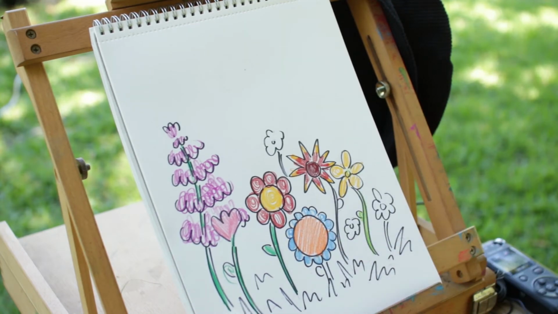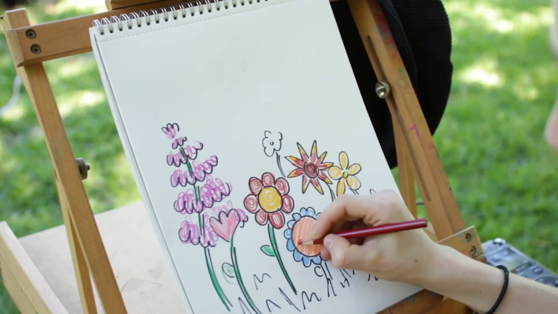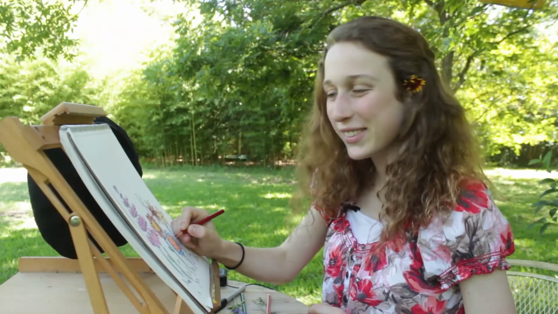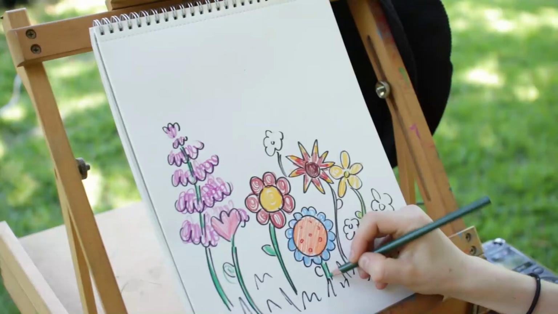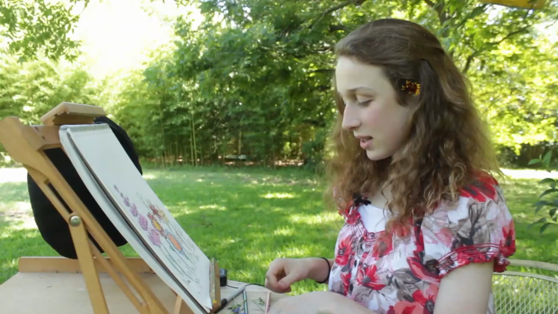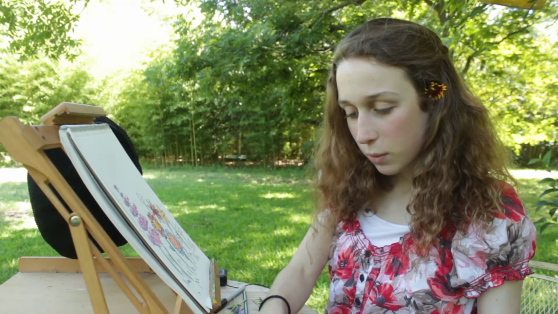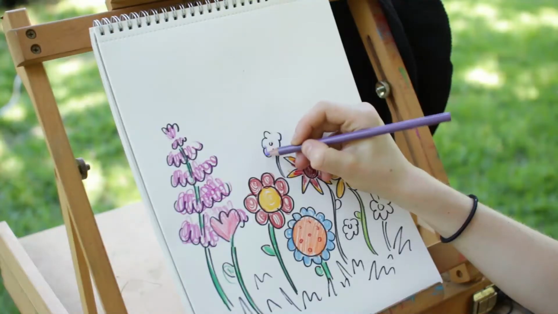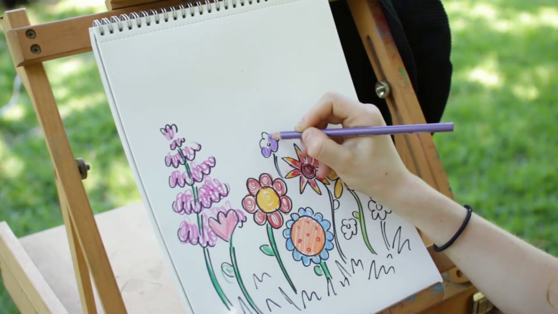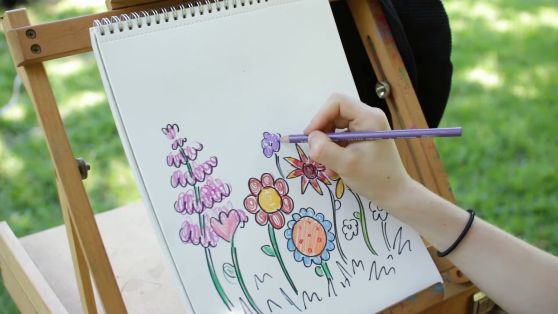Nice. You could even take your red and add some little freckles to your flower. Do flowers have freckles? I don't know. Mine does. And some green. Let's see, what else? When I'm trying to figure out what I should color my flower, I try to look for colors that I haven't colored yet. And then it makes my picture extra colorful.